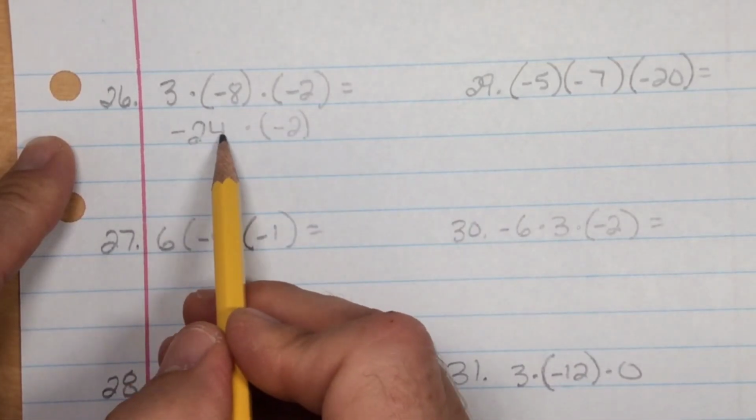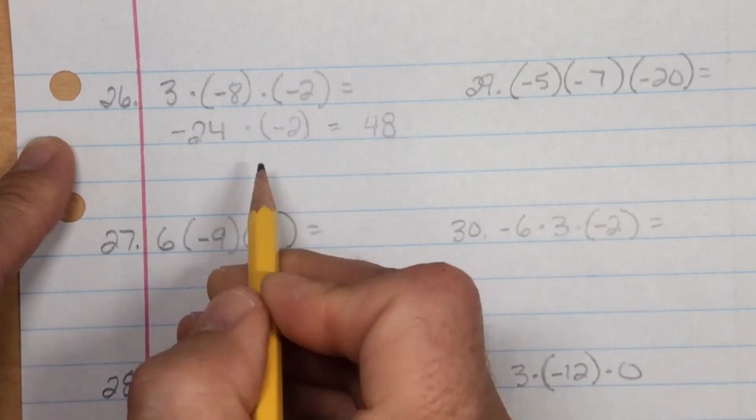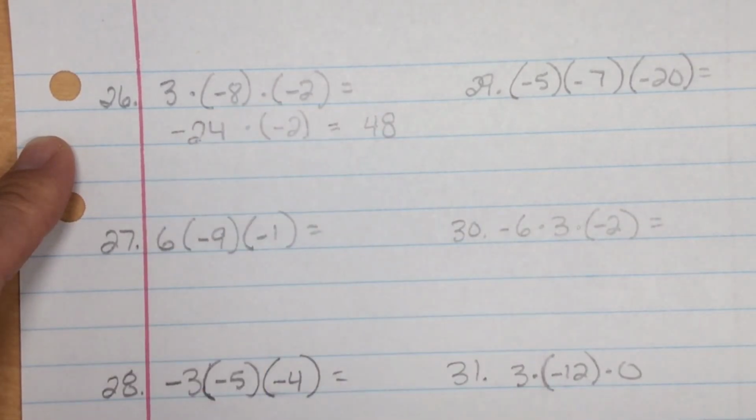And now I have 24 times 2, which is 48. And I have same sign, so my answer is positive, like we already said it was going to be.